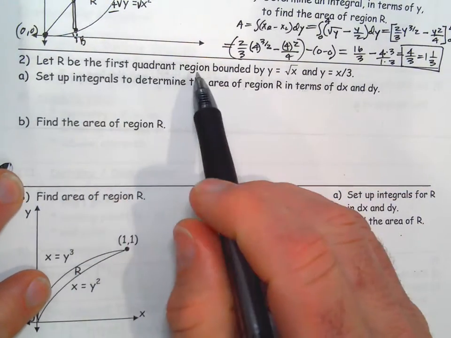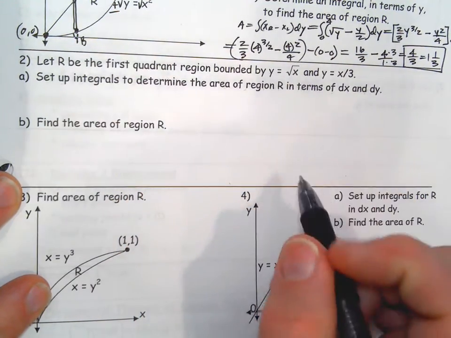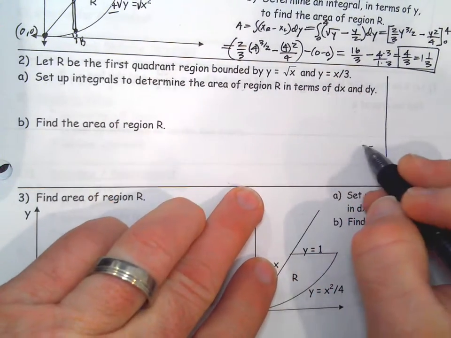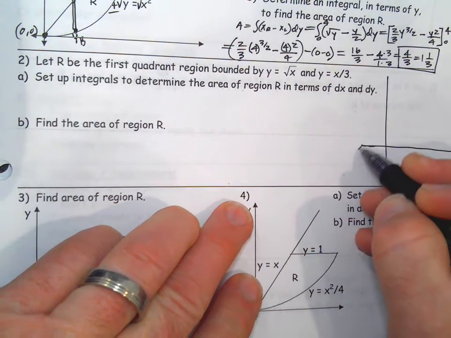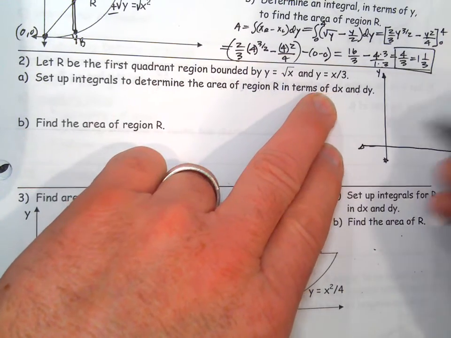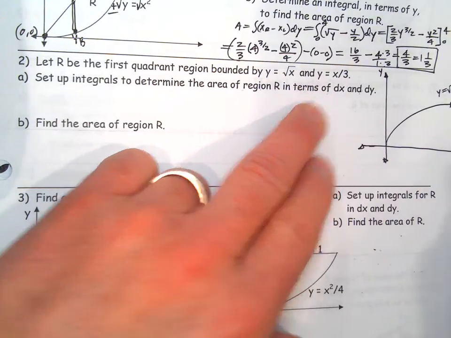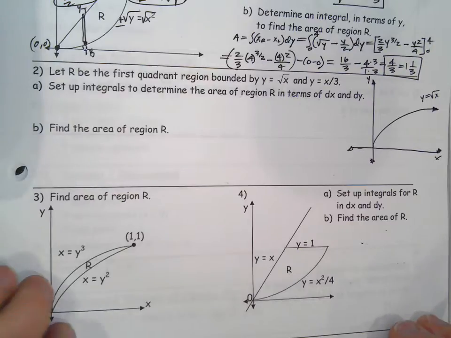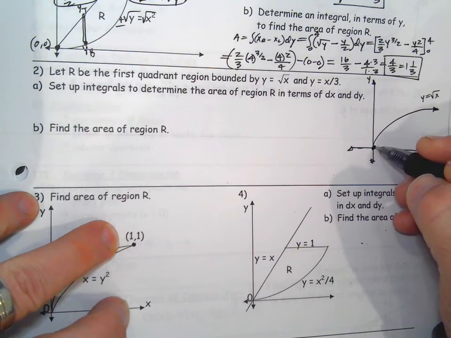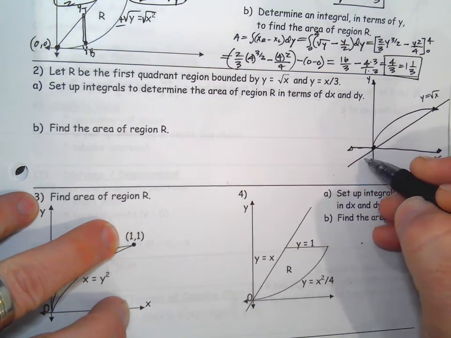Let R be the first quadrant region bounded by these two functions. So we should draw a sketch for sure. Pictures are so helpful on these, and these are only going to get more complicated. So it's just good practice. So the square root function looks like this. You guys should just know that right away. It's the top half of a sideways parabola, and this is a line that goes through 0, 0, and then it's up 1 over 3. So we'll just roughly graph it. It doesn't need to be perfect.